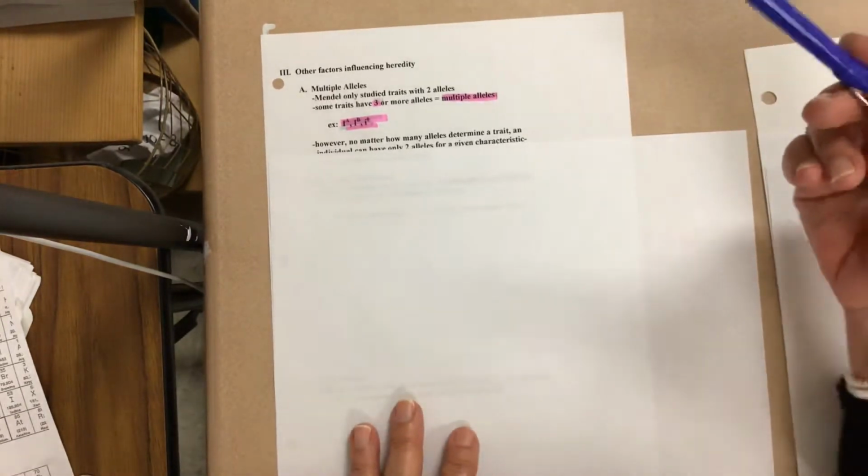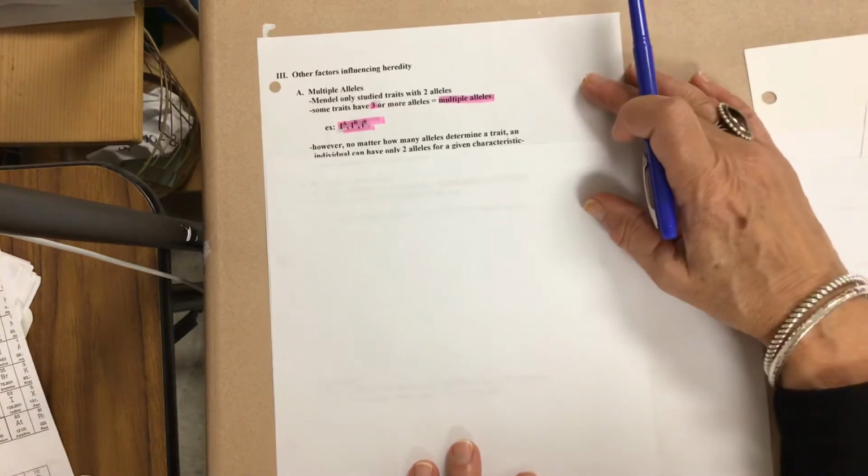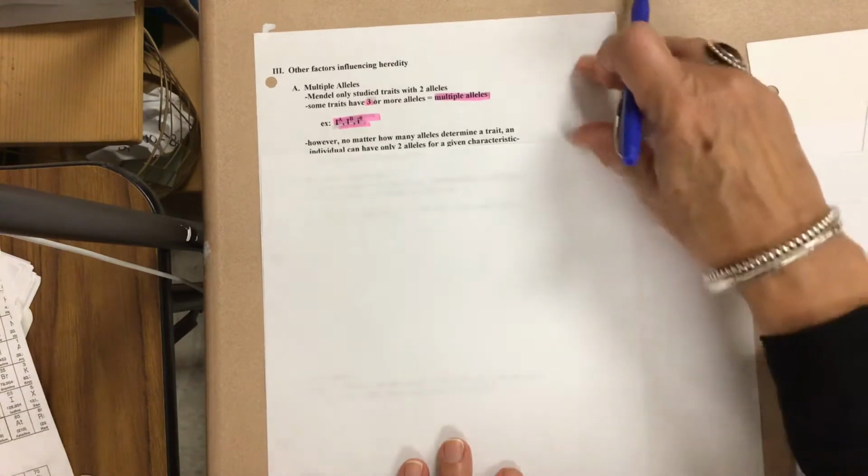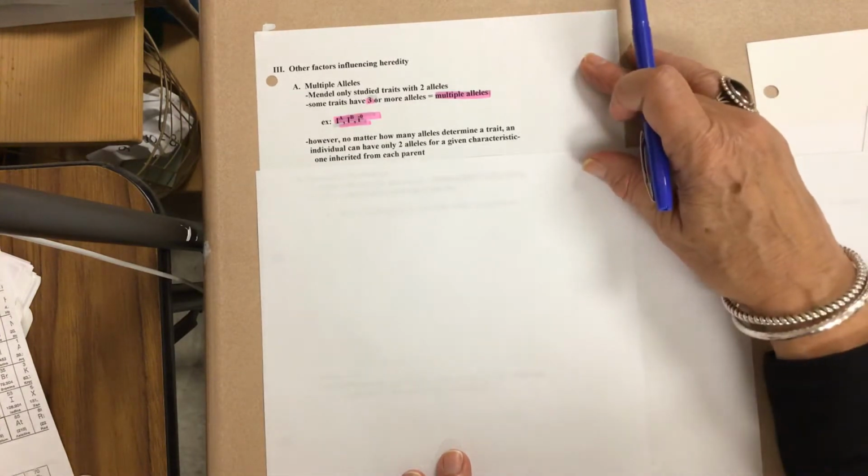However, no matter how many alleles determine a trait, an individual can only have two alleles for a given trait. One would be inherited from each parent.